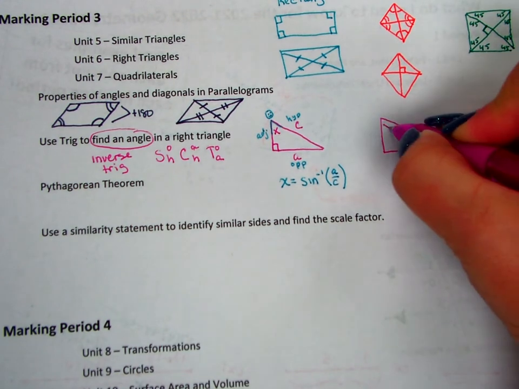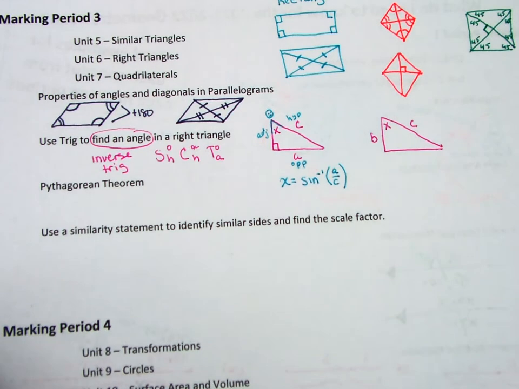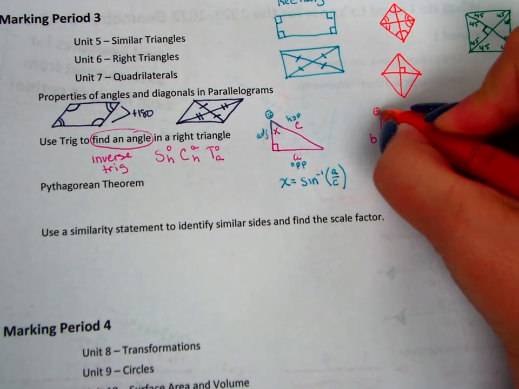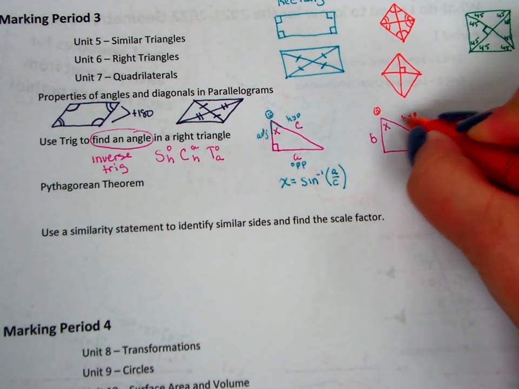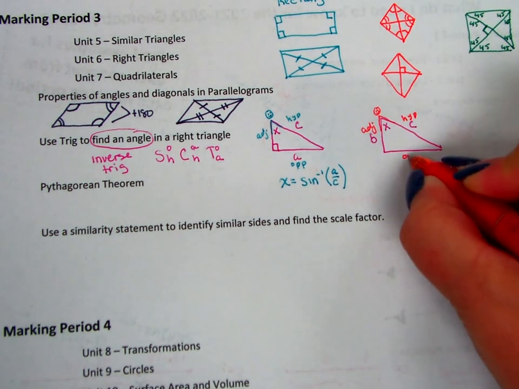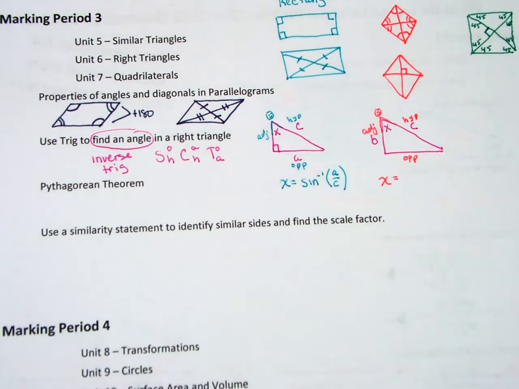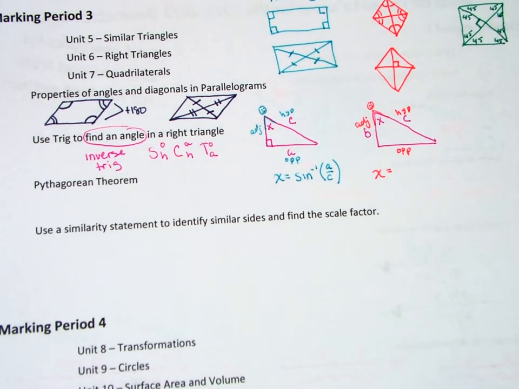If I'm trying to find an angle, and I have B and C instead of A and C, my smiley face is here. This is still my hypotenuse. Now here's my adjacent. This is opposite.